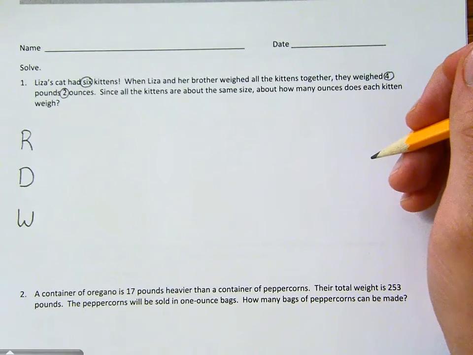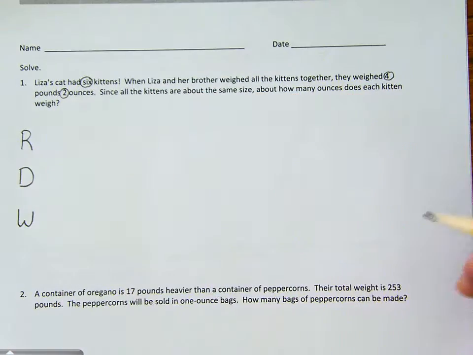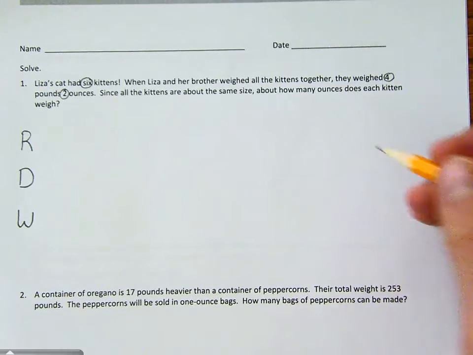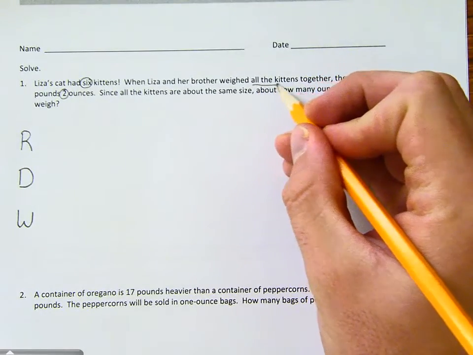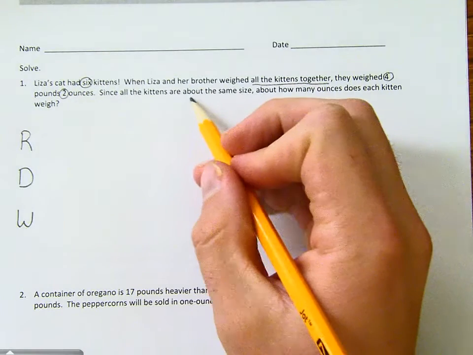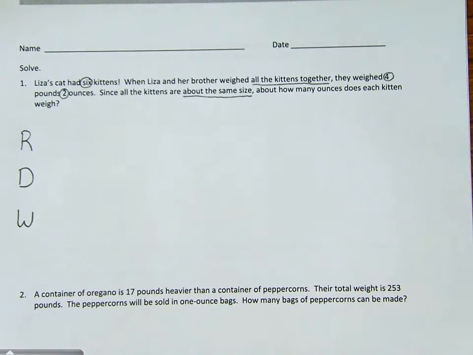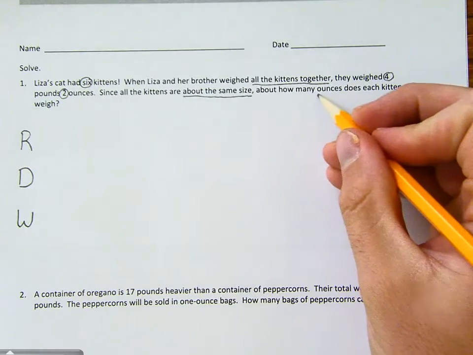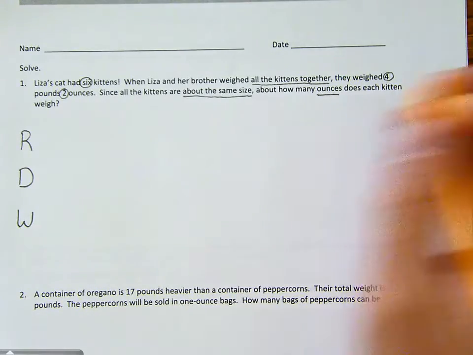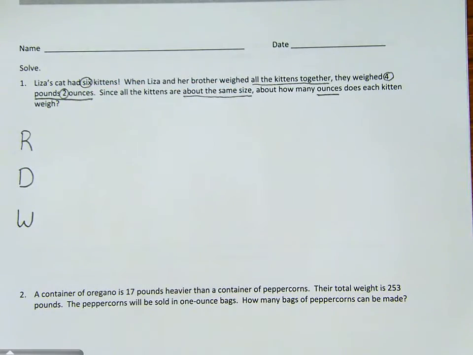So let's underline the important words now and the important phrases in our question. So Liza's cat had 6 kittens. When Liza and her brother weighed all the kittens together, so we know that's the total weight, they weighed 4 pounds 2 ounces. Since all of the kittens are about the same size, how many ounces does each kitten weigh? And I'm going to underline my units here too. I have pounds and ounces, and then I have ounces.